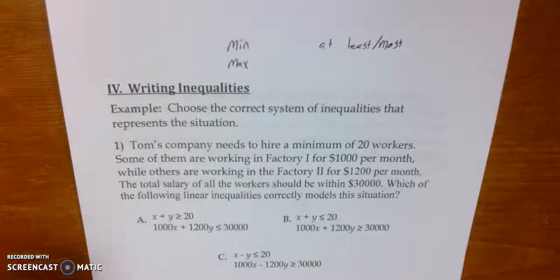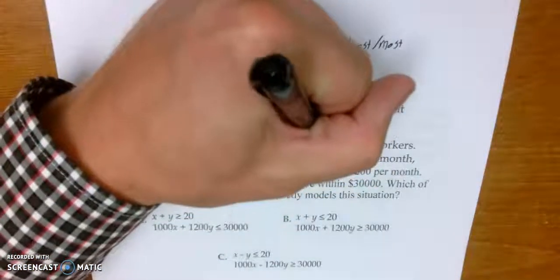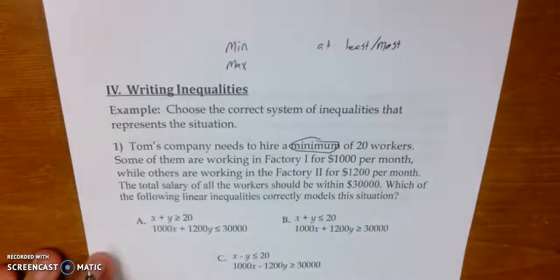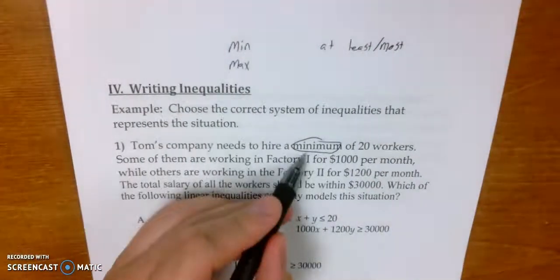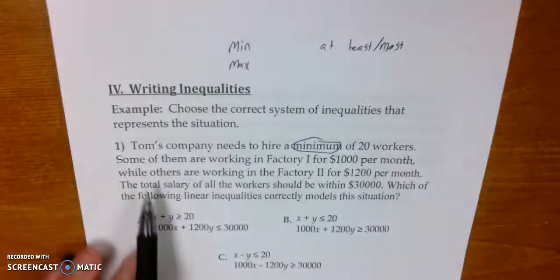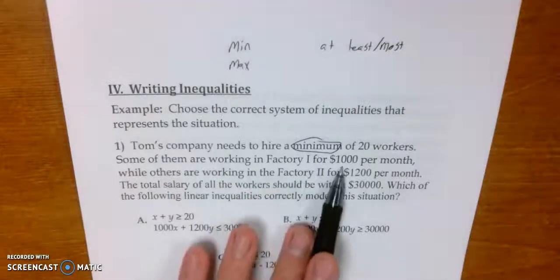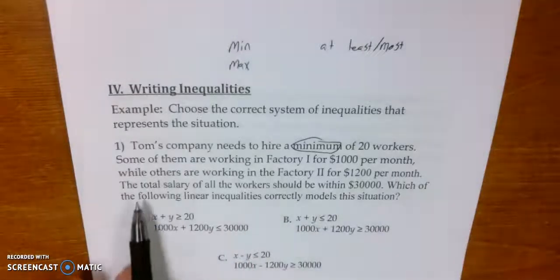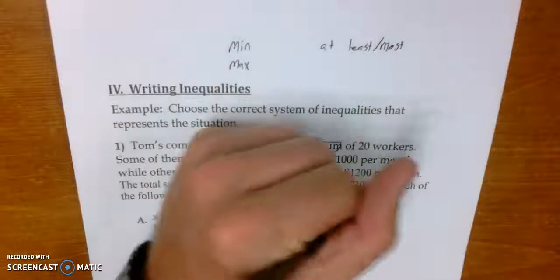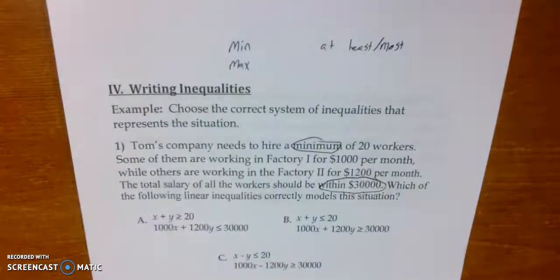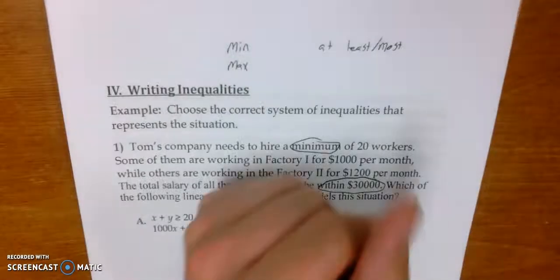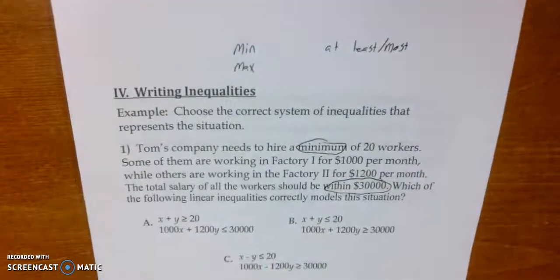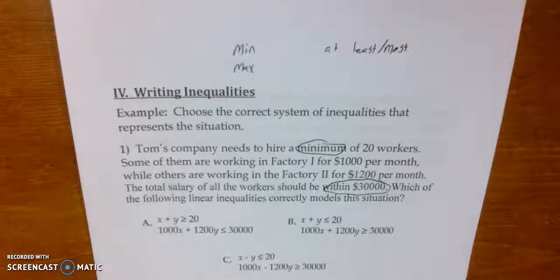So here we have Tom's company needs to hire a minimum, boom, 20 workers. All right, keyword. So that's the same as saying at least 20 workers. Some are working in factory 1 for $1,000 a month. Others are in factory 2 for $1,200 a month. The total salary of all workers should be within $30,000. Within $30,000. So within, that's kind of establishing a maximum value, right? We can spend less than $30,000, sure, but we cannot go over it.